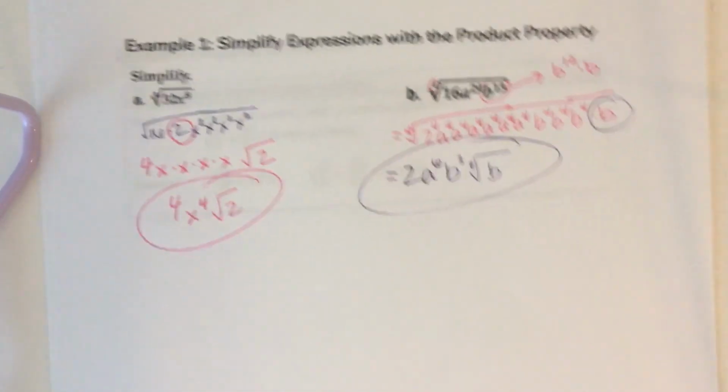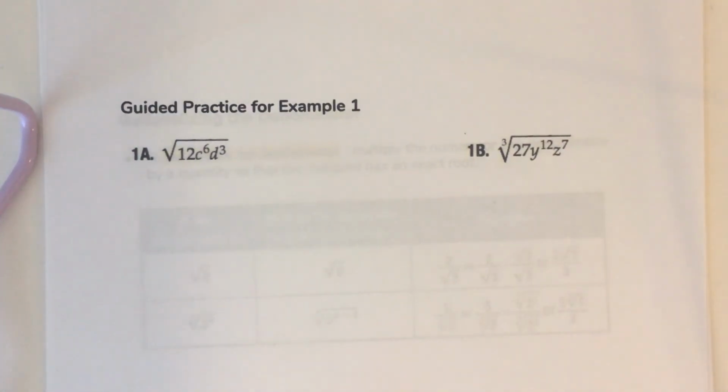So why don't you guys go ahead and pause the video and try these guided practice questions on your own. Come back when you're ready for the answer.